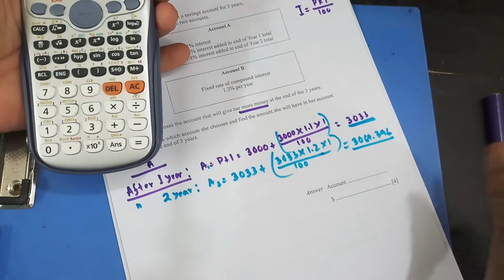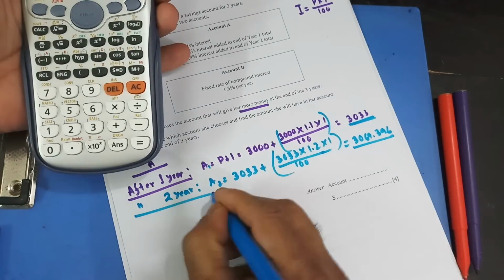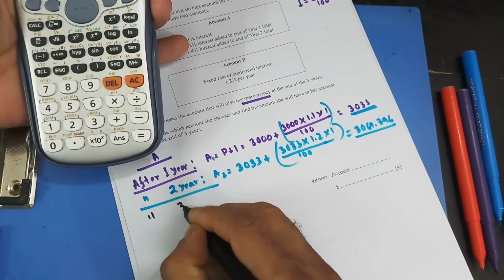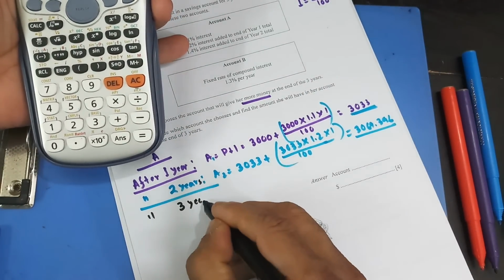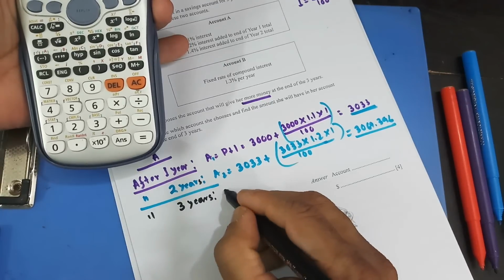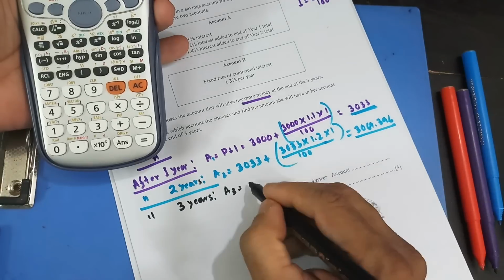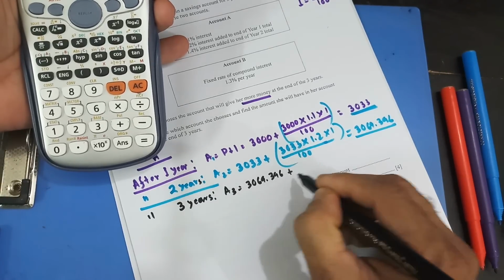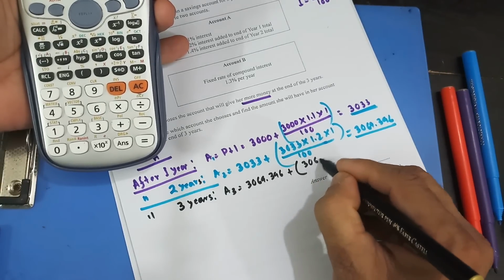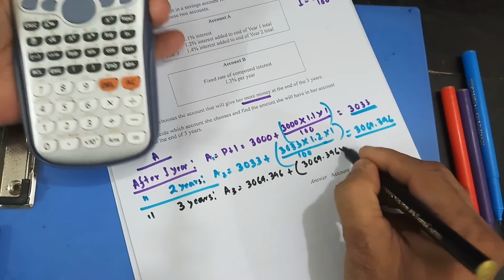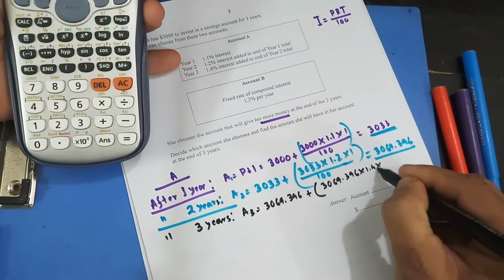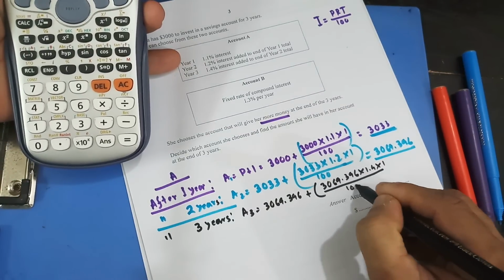Okay, that's the second year. Now the third year, after 3 years. A3 is going to be this total, 3069.396 plus 3069.396 times 1.4%, and of course 1 year, divided by 100.